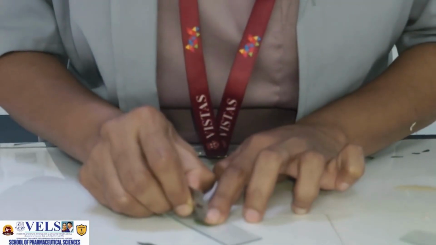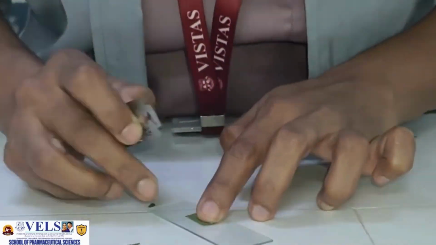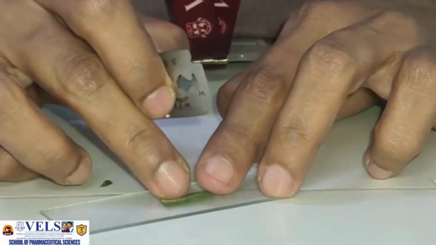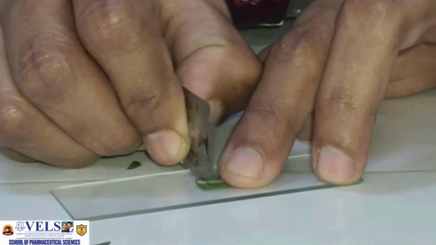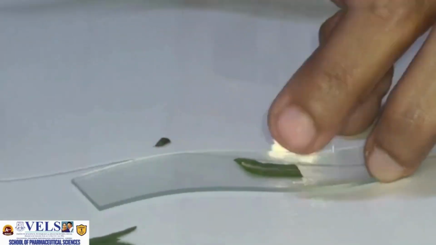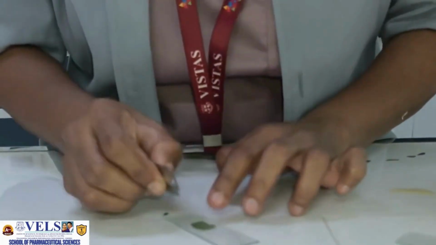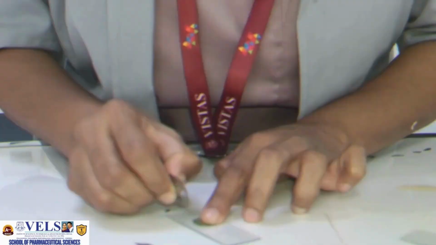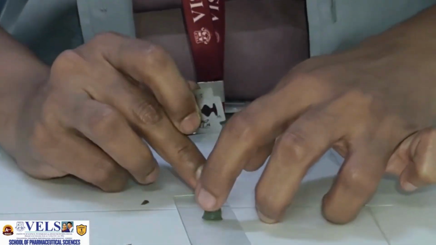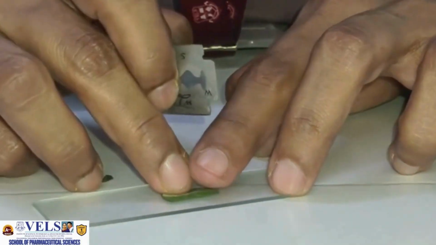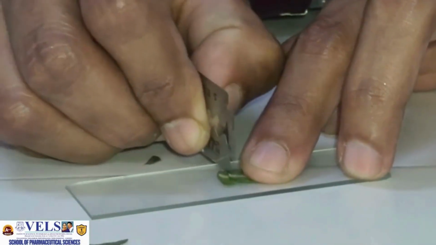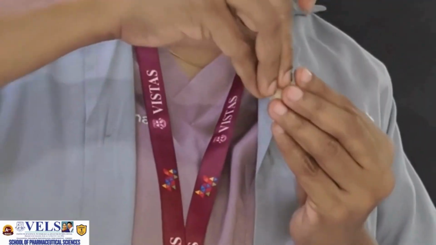Now let us perform the microscopical evaluation of the Tulsi leaf step by step. First, select a fresh and healthy Tulsi leaf and gently clean it to remove any surface dust or impurities. For preparing the transverse section, the leaf is carefully inserted into a small piece of potato, which acts as a supporting material and helps in obtaining thin and uniform sections.